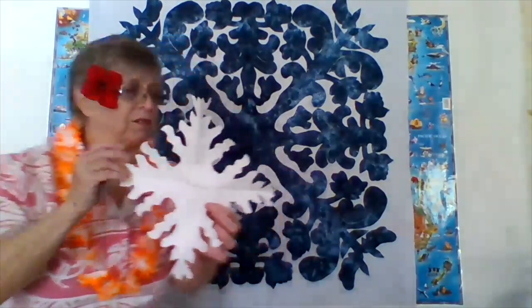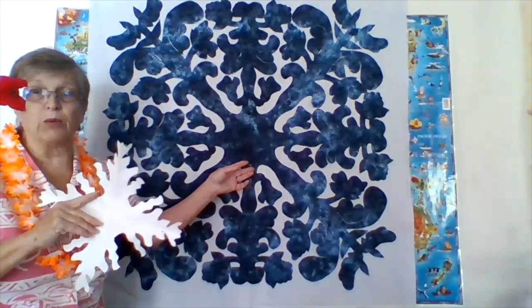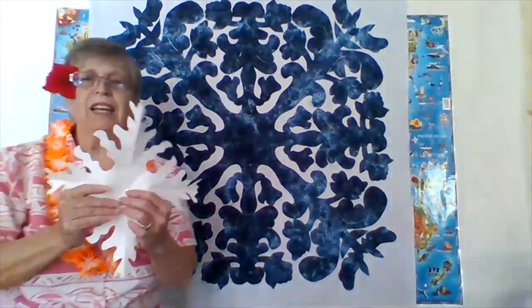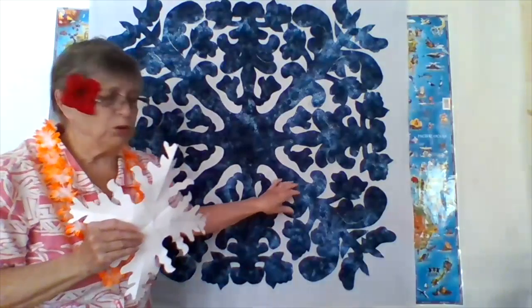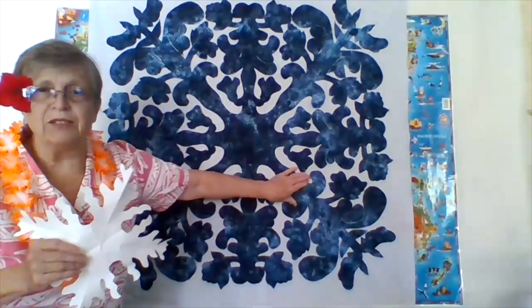And that's the same way I did this, only I did it on a really, really big piece of paper, and I cut it out of fabric. And what I'm going to do with this is I'm going to sew it onto another piece of fabric and make a hanging quilt out of it.